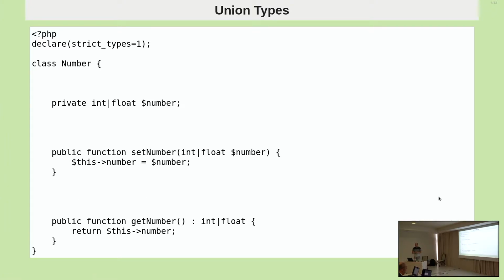Now, what PHP 8.0 allows you to do is use union types. Union types are a way of allowing multiple types for properties, for arguments, as well as return types. And PHP will make sure that you actually do these things, and if you don't, you'll get a type error. A type error is a form of exception that, if you don't catch it, your program will stop, which is of course not a good idea. So these union types are kind of nice.